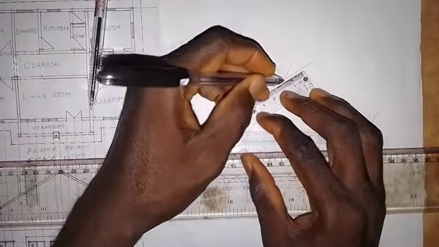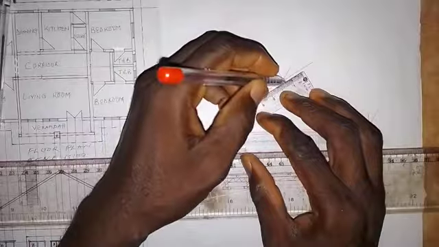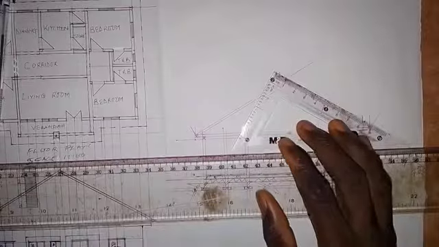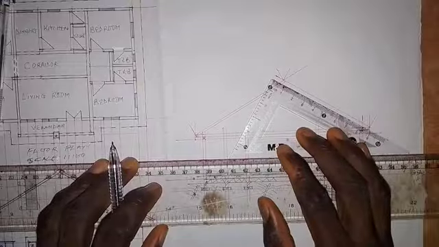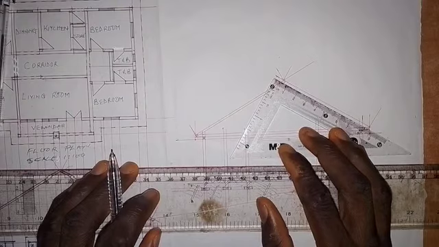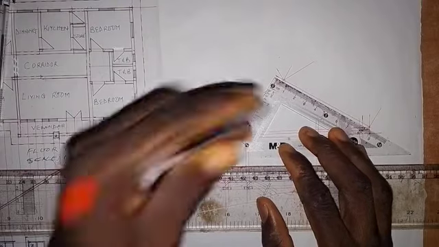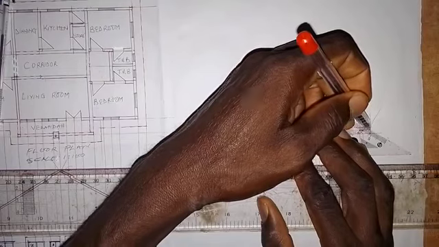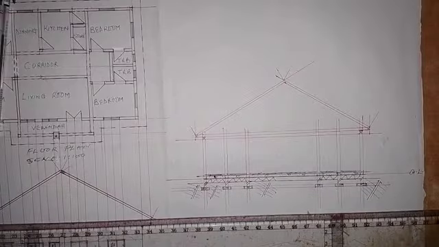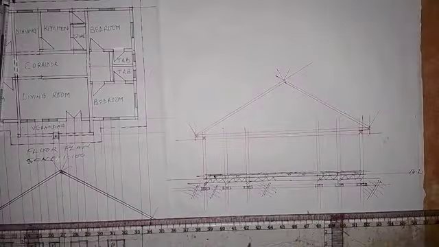So let me make it a thick line. Okay, I'll do that later. Alright, so we draw the line. So also on this side, we do the same thing here. Alright, so that represents the rafter. So after the rafter, we have to place the purlin on the rafter. That's the next thing that we are going to do.